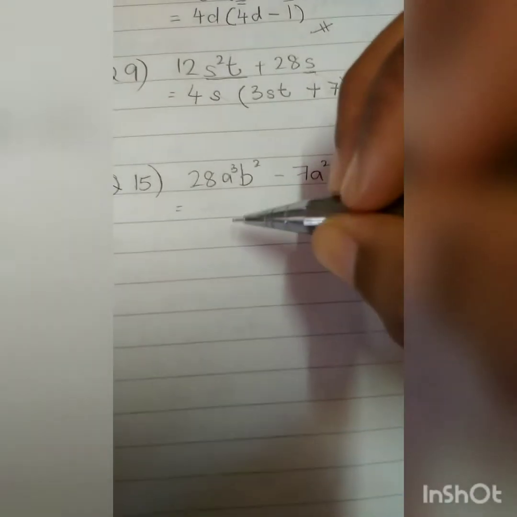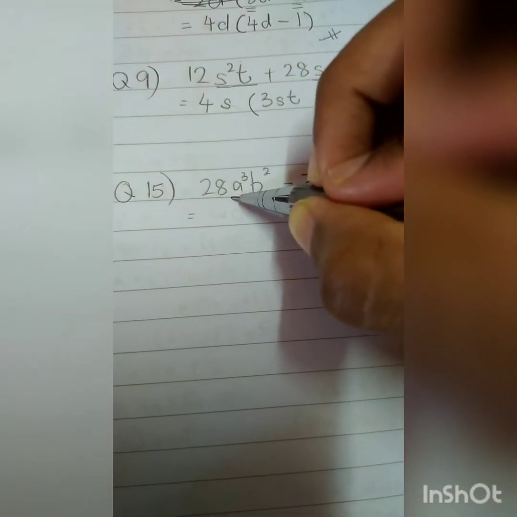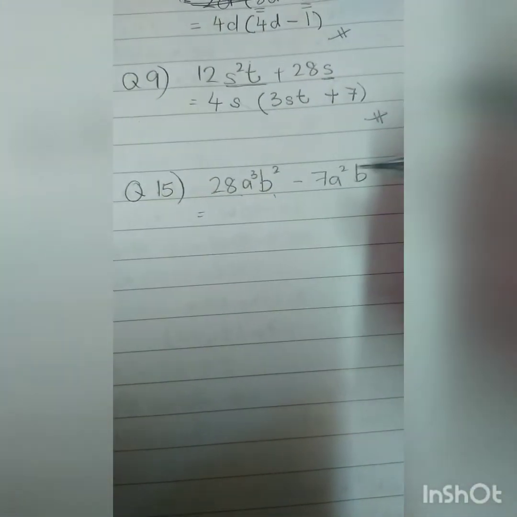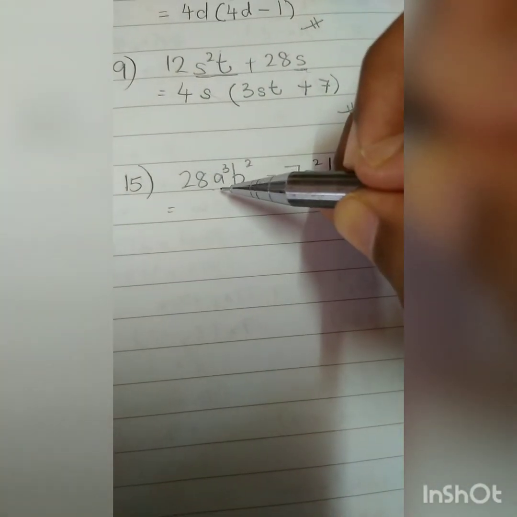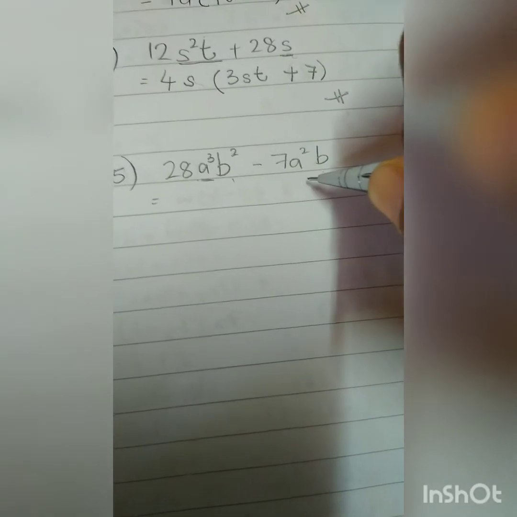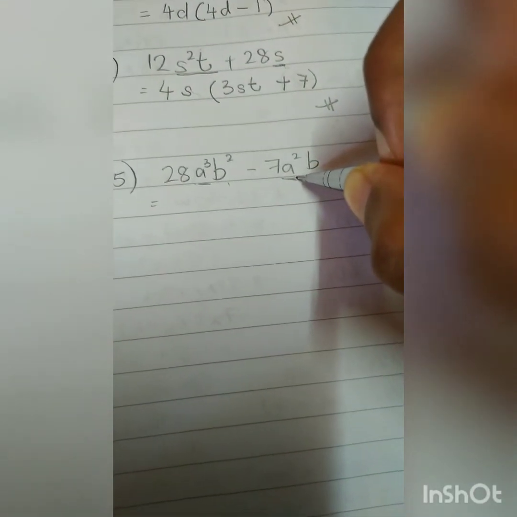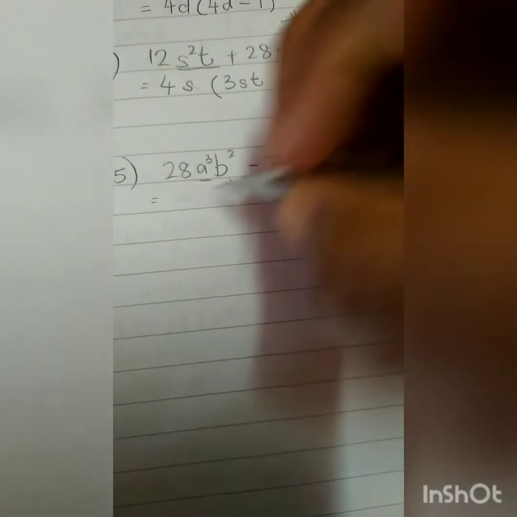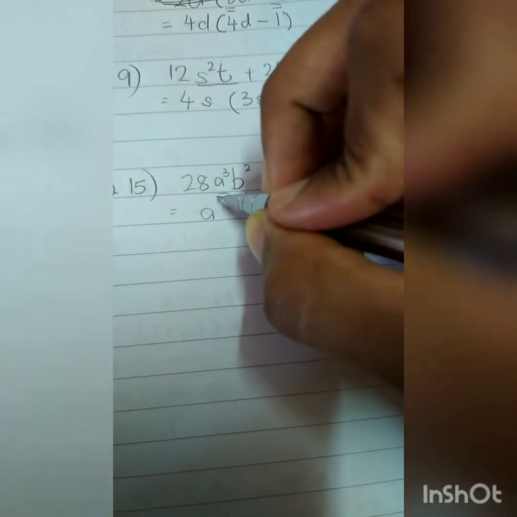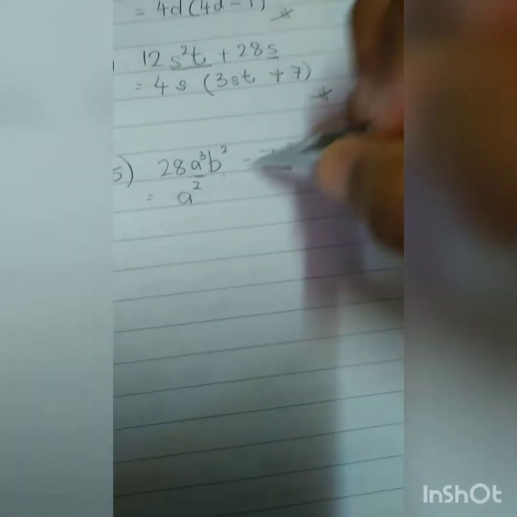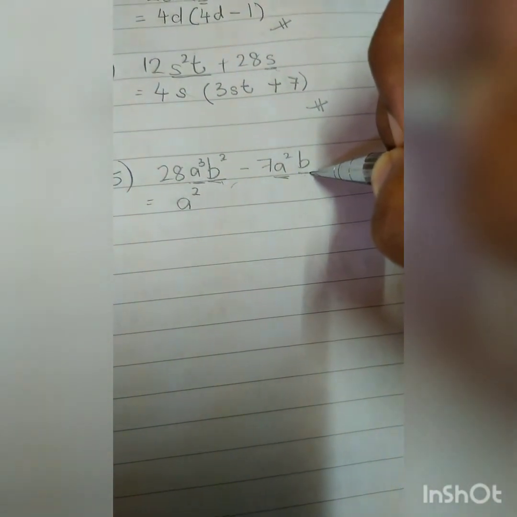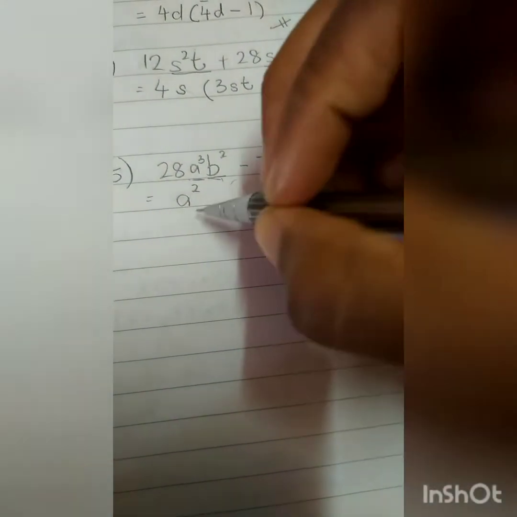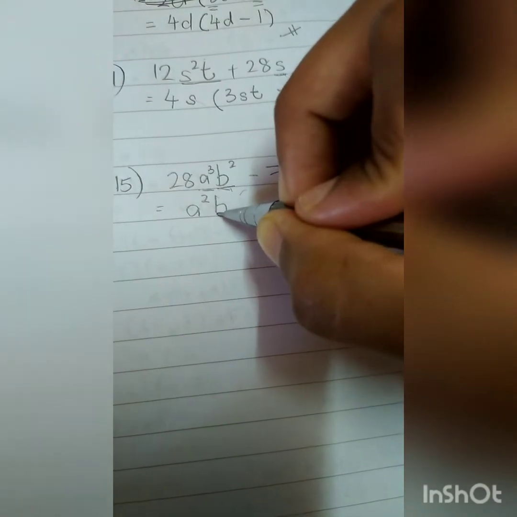Okay, I wanted to show you one more extra example from question 15, because here now you have two unknowns, a and b. Here so you got a and b. So start by looking at the a first. This is a power 3 and a power 2. Always take the smaller power. So you're going to take out a squared. Then you look at b. You have b power 2, b power 1. So you always take out the smaller power, b power 1.